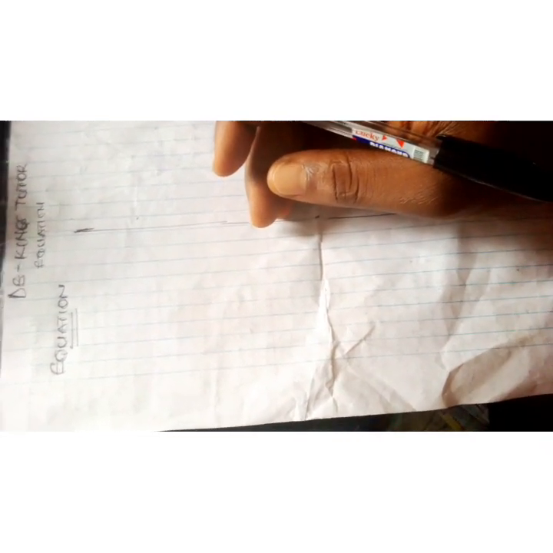So, what is an equation, if I may ask? An equation refers to a statement that two opposite sides are equal. Now, it is coined from the word equal, meaning that two sides which are opposite in nature are the same.